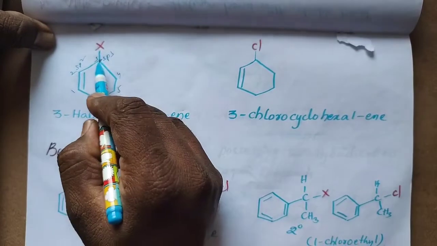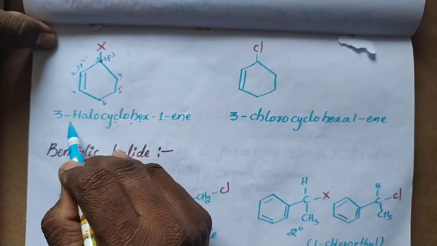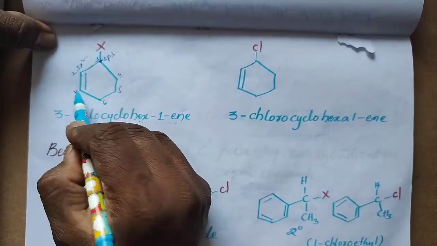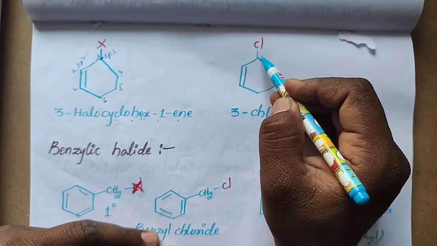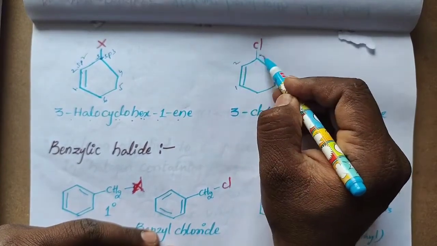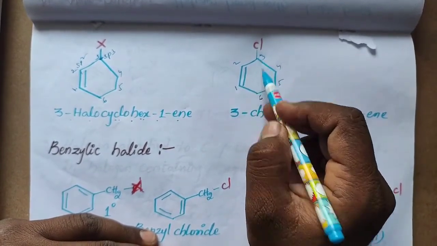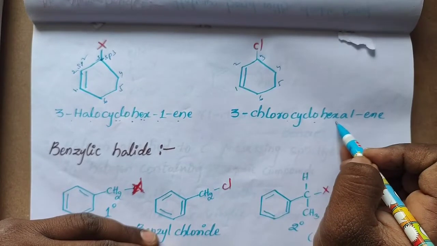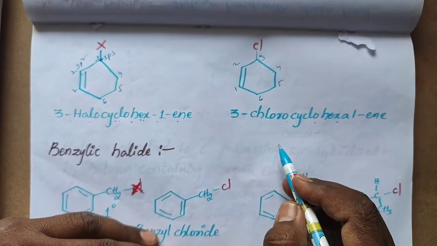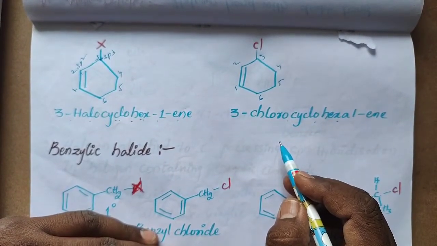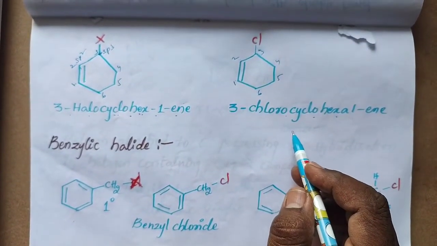So 3-halocyclohex-1-ene, with the double bond at the first position. For example, take chlorine as the halogen. You number 1 2 3 4 5 6, and the double bond is preferred. So this is 3-chlorocyclohex-1-ene, or 3-chlorocyclohexene.